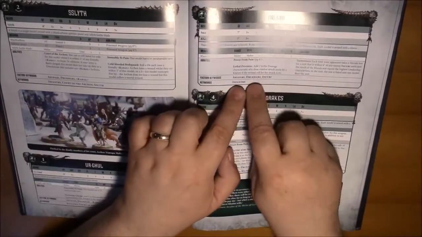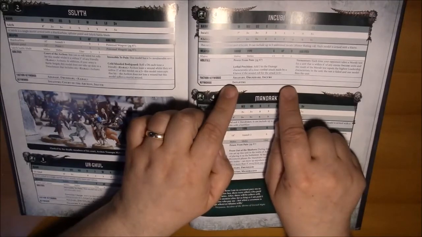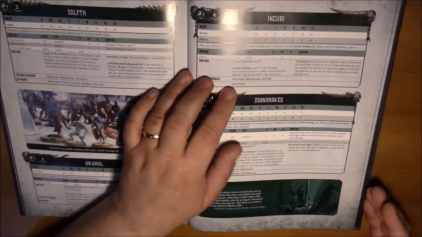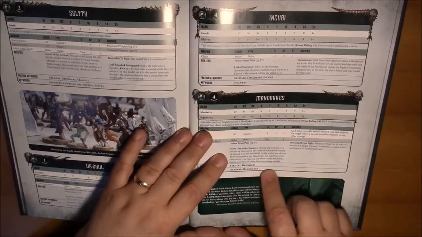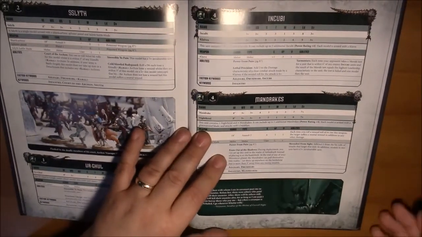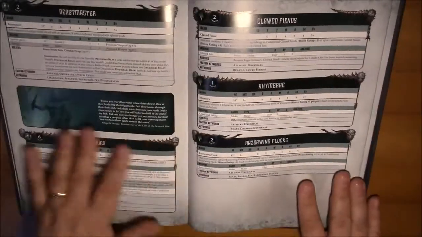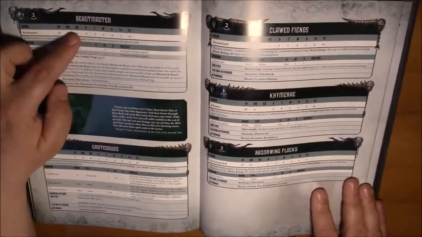Incubi don't have one of those keywords. Just like in the lore, Incubi were hired by whomever. Mandrakes, same thing, no keyword there, so they were hired by any of the three. Very, very flavorful.